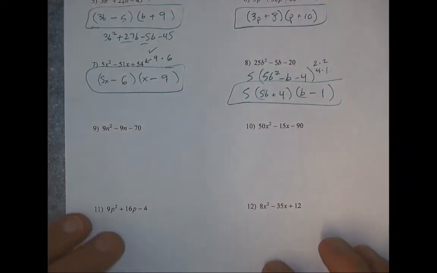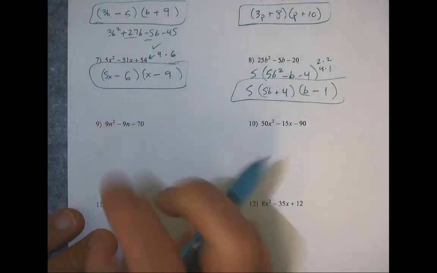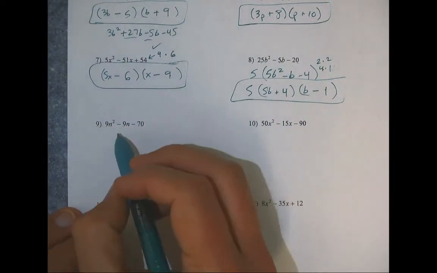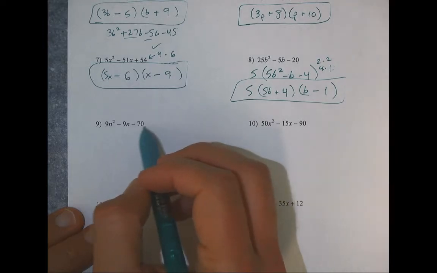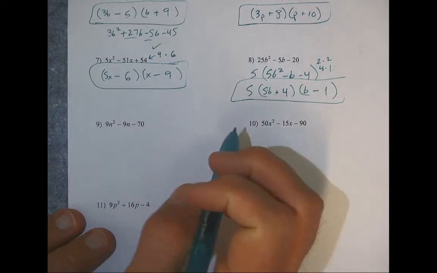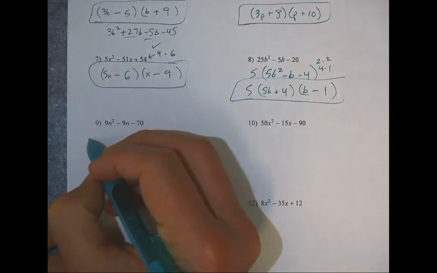All right, here's where it starts to get real tricky. I can't factor anything out. 9 does not go into 70. You could try dividing by 3, but 3 is not going to go into 70. So I do need to split this.